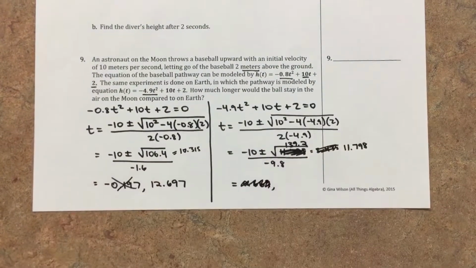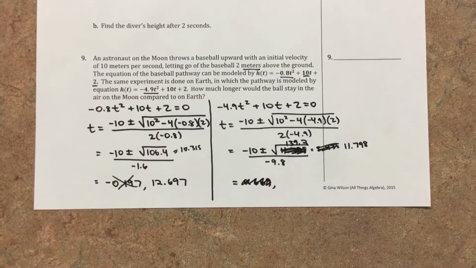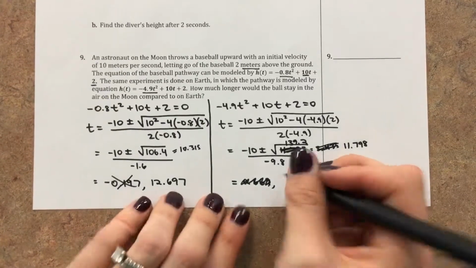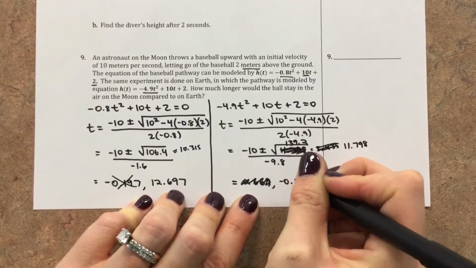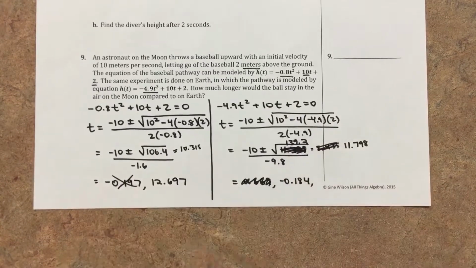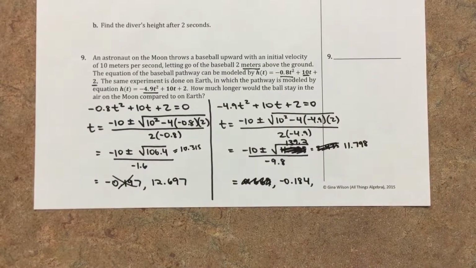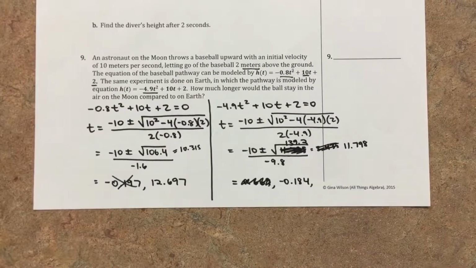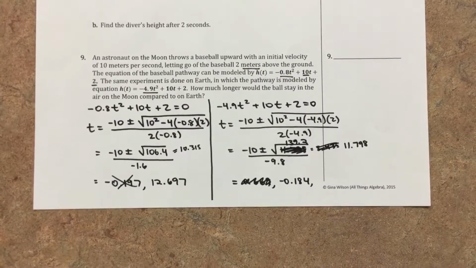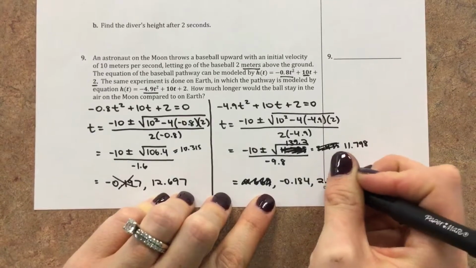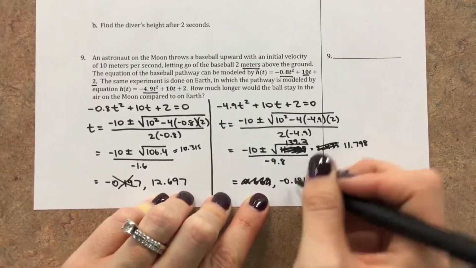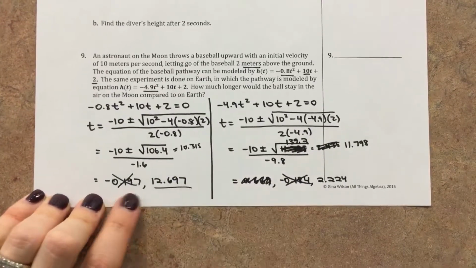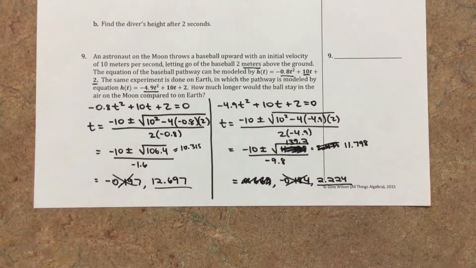I'm sorry. So negative 10 plus that answer divided by negative 9.8. That gives us a negative 0.184. And then if I do the minus, I get negative 10 minus that answer divided by negative 9.8. And that gives me 2.224. So not this, because I don't want the negative one. So finally, this is how long it took to land on the moon. This is how long it took to land on Earth.